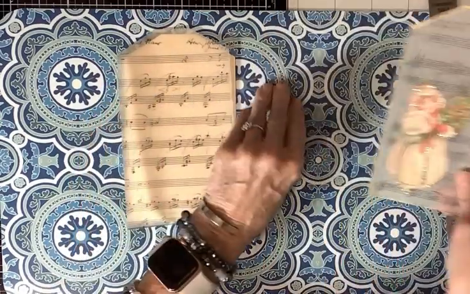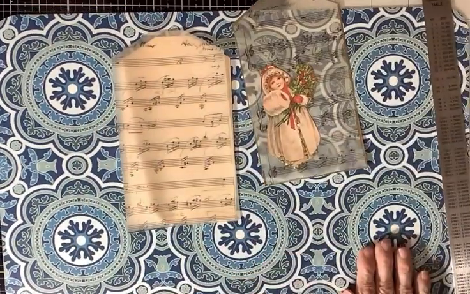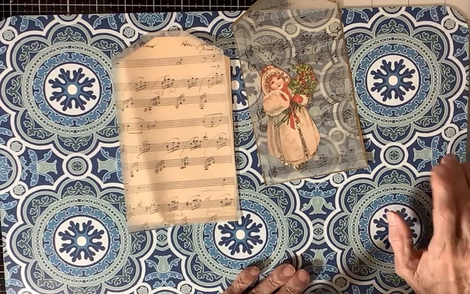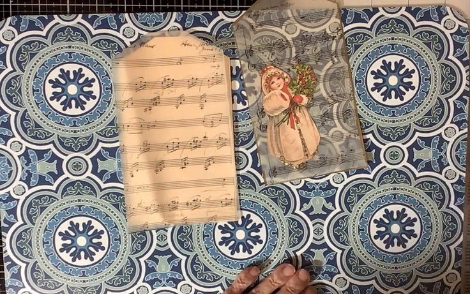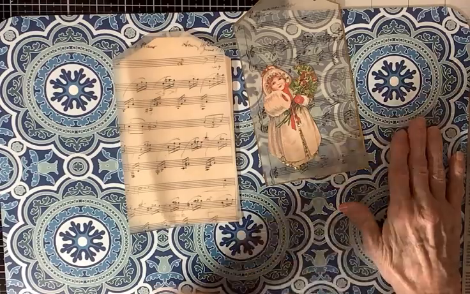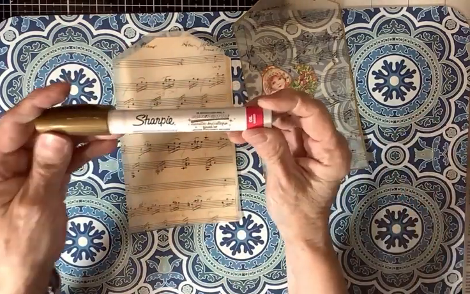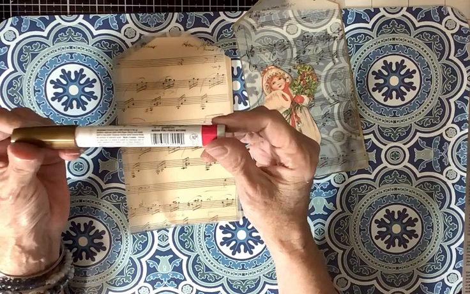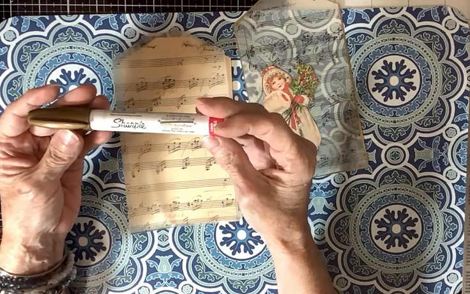So once you've got that done, I use these Sharpie paint pens. It is just the greatest thing. They come in a package of 4.